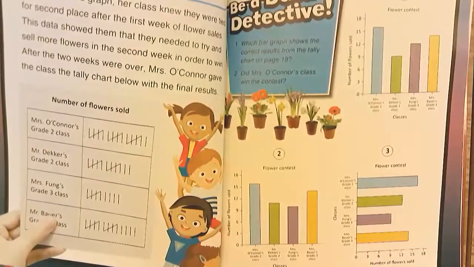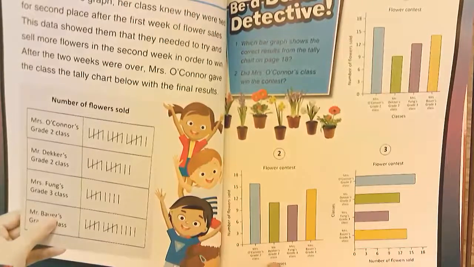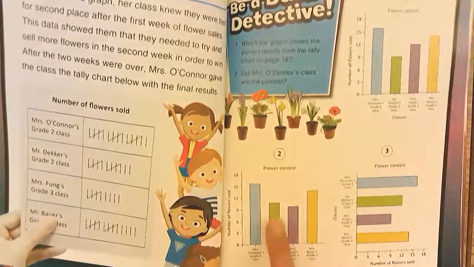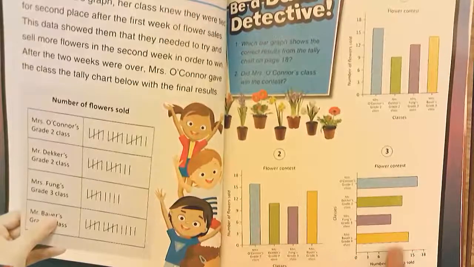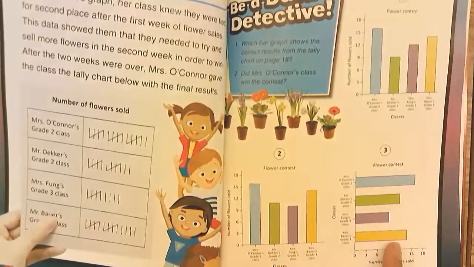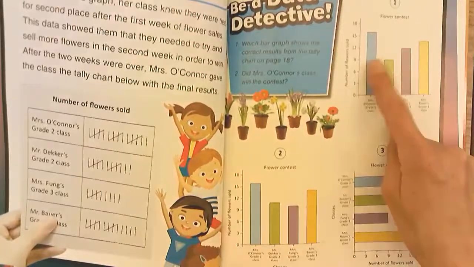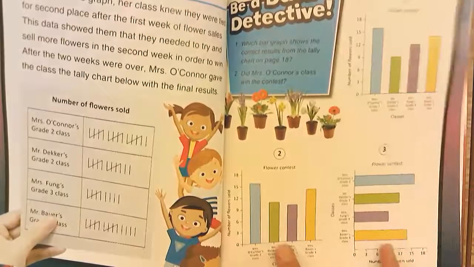Did Mrs. O'Connor's class win the class contest? Yes, they did. So Mrs. O'Connor's had about 5, 10, 15, 16. Mr. Decker's class had 12. This is not quite 12. This is 12. And this is not 12. So number 1 is out. So it could be 2 or 3.